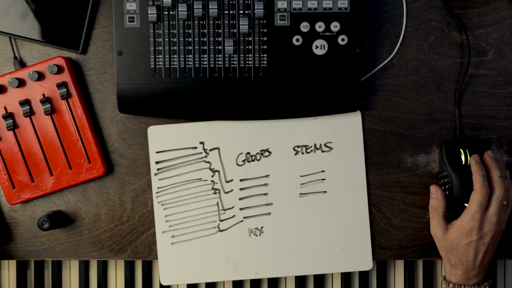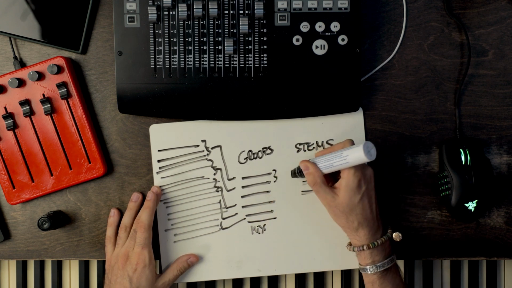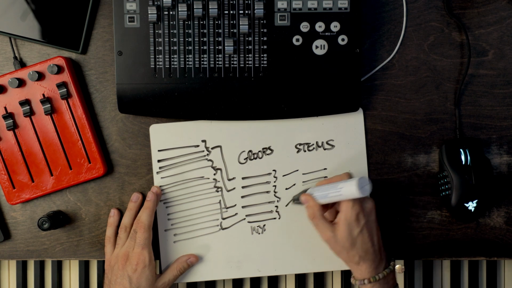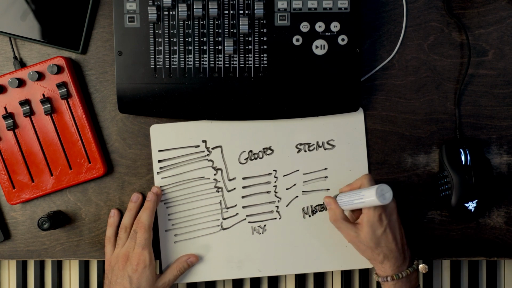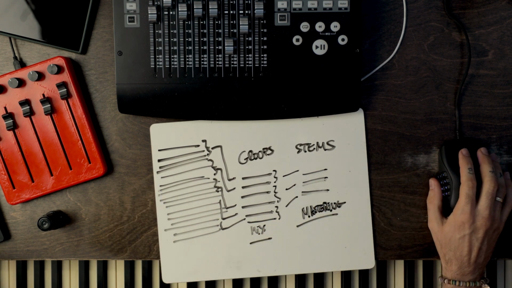So we're going to have a smaller group of tracks, and obviously we have more groups, right? But some of these groups go here, some of this group over here, and some of this group over here. Okay, here's where the mastering happens.